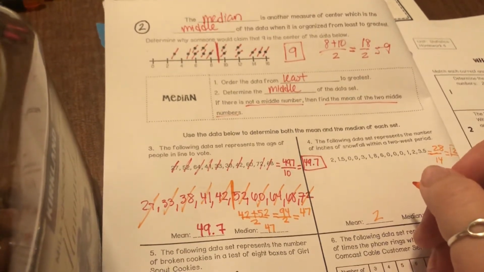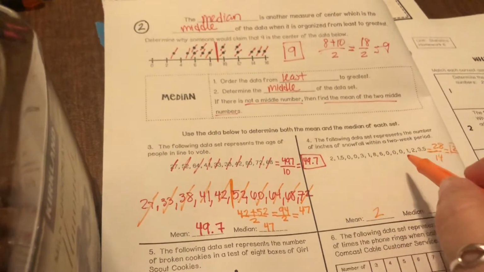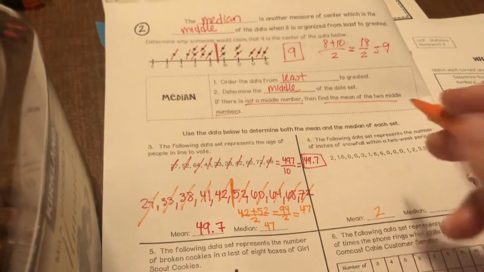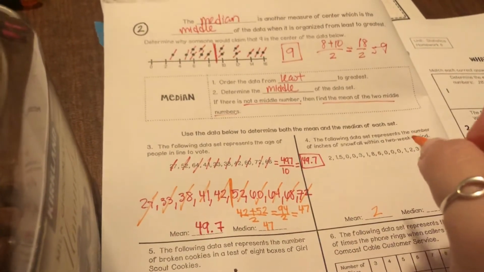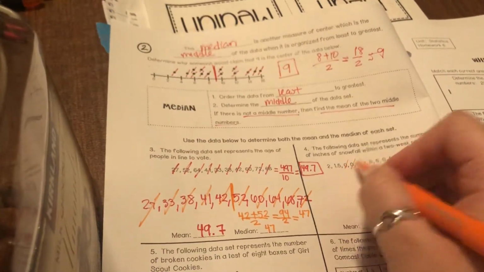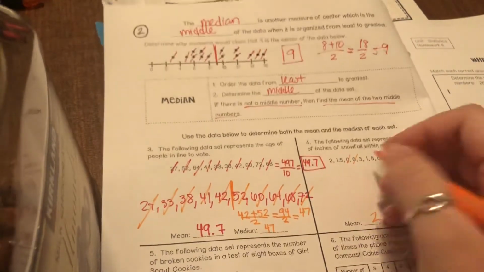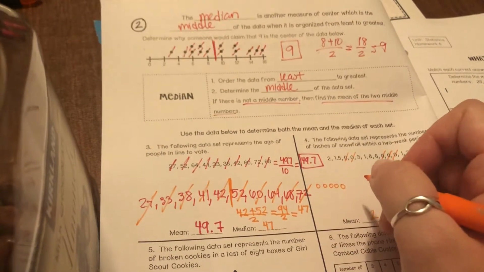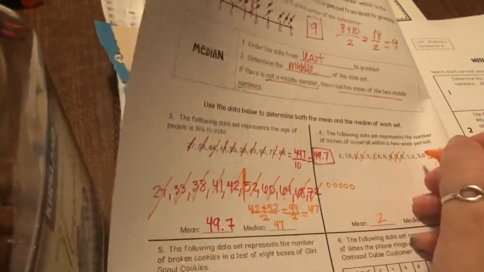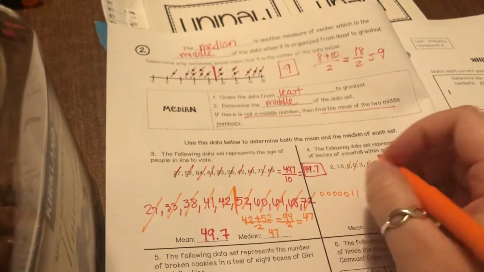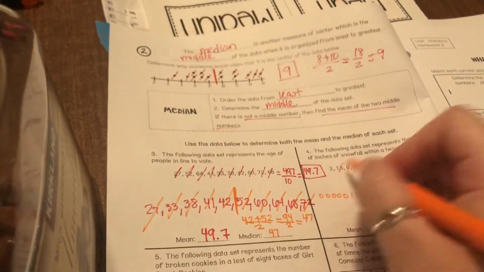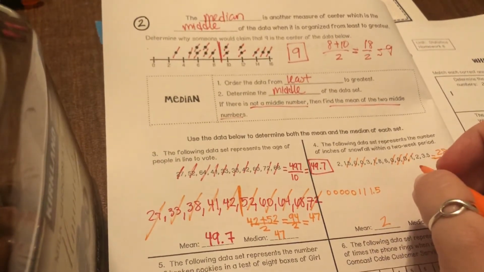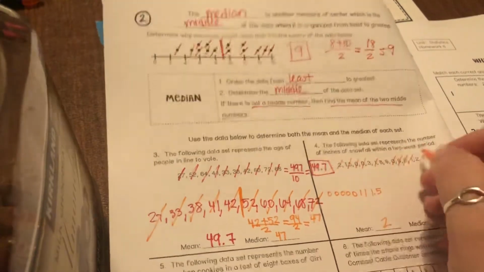Now, there doesn't seem to be an outlier, they all seem pretty close together. But again, let's check. Let's see them in order from least to greatest. So I see 0 how many times? 1, 2, 3, 4, 5 zeros. And then 1 twice. And then a 1.5. And then 2 twice.